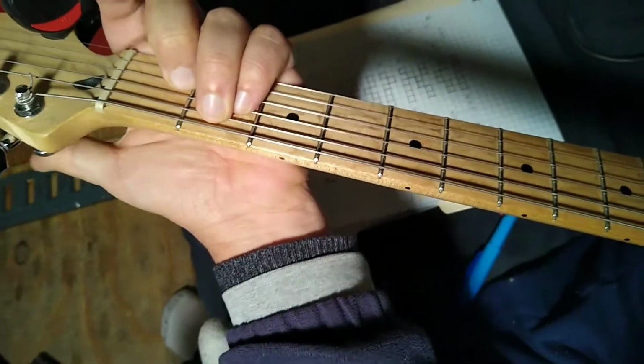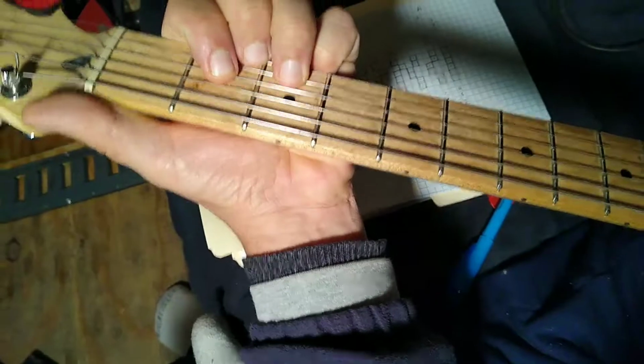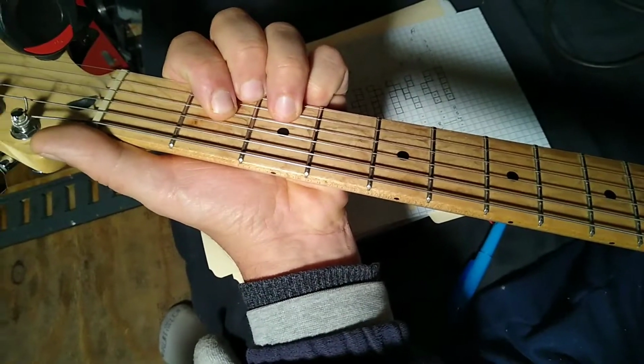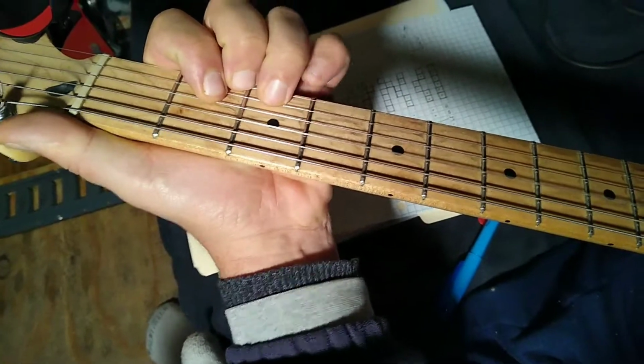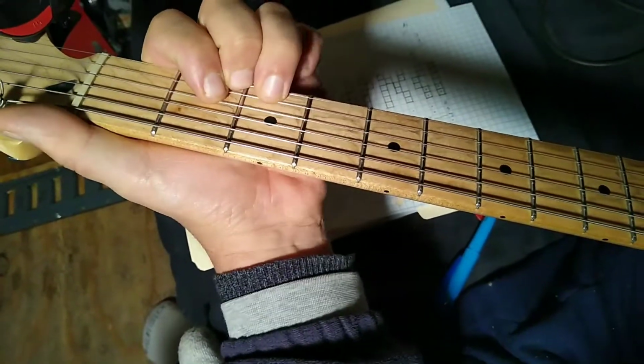You're just using all the open strings. So there's your E shape. And D. CAGED. Your D shape, you know that one, right? I won't play. Okay, never mind. Anyways, before I completely mess up this video.